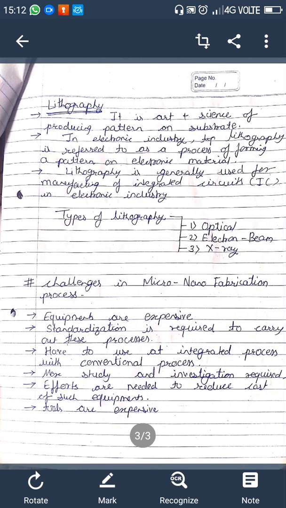Then this is again just a short introduction of lithography. It is the art and science of producing patterns on the substrate. In the electronics industry, lithography is referred to as a process of forming patterns on electronic material. Lithography is generally used for manufacturing of integrated circuits. I already mentioned it as IC units in the electronics industry.